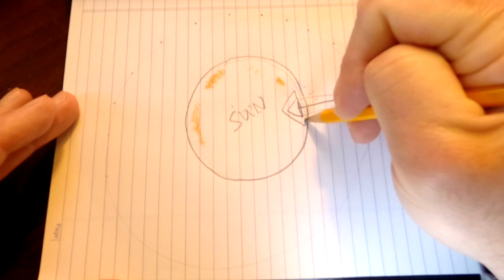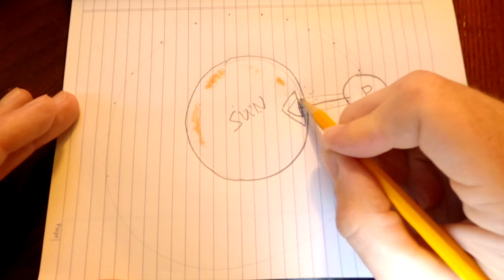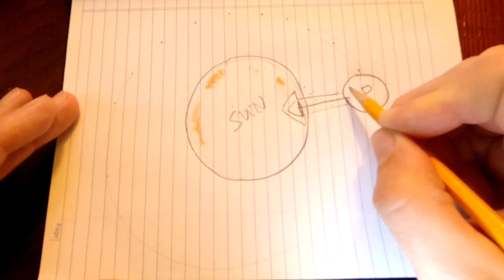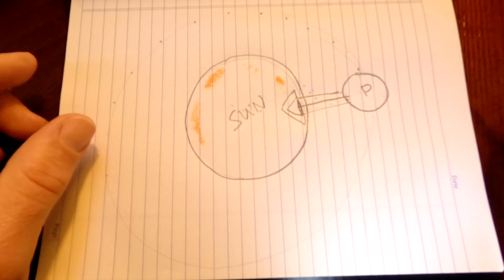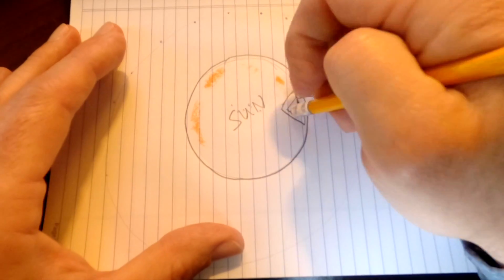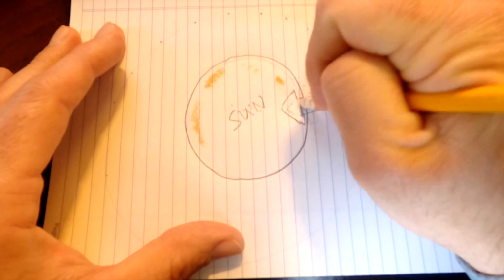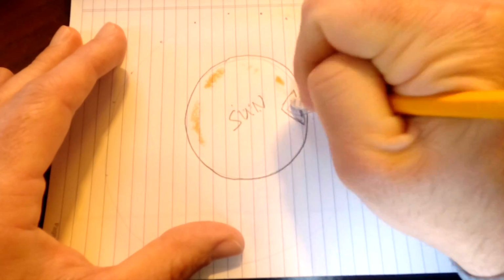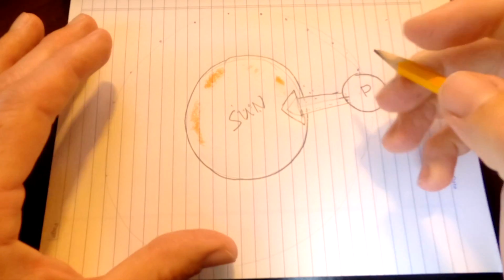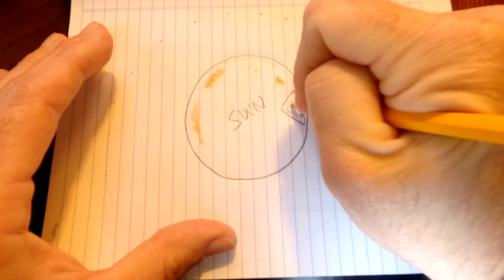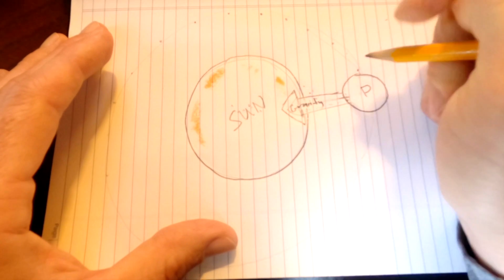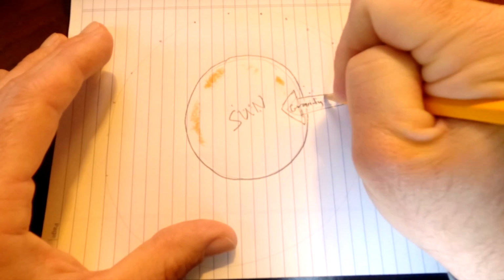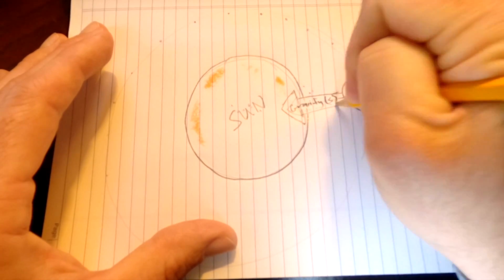So I'm going to try to just make it more connected to the sun, I guess. So this is going to be gravity. I'm going to do it from the sun, like an S like that.